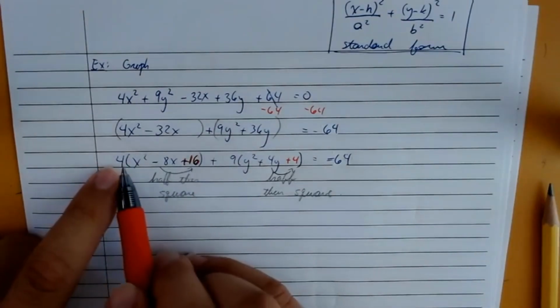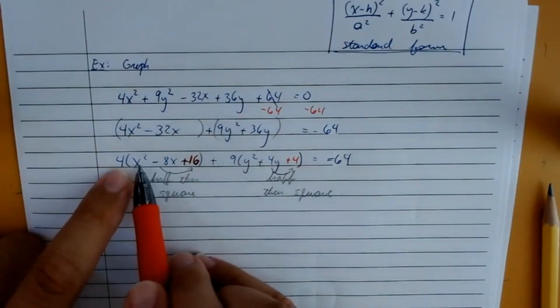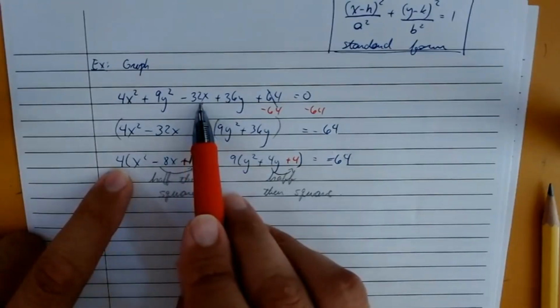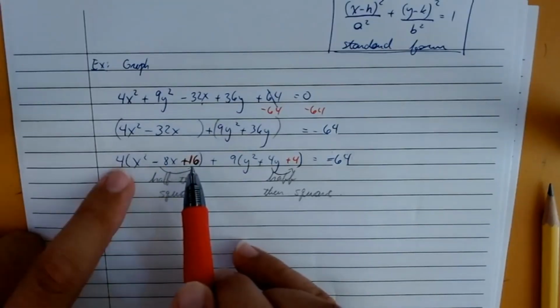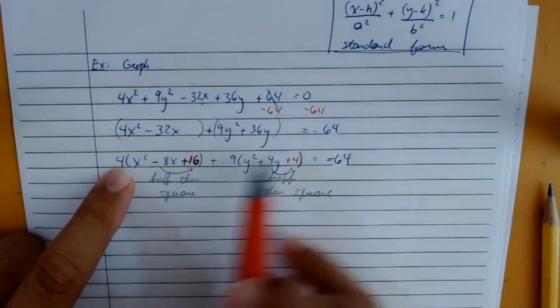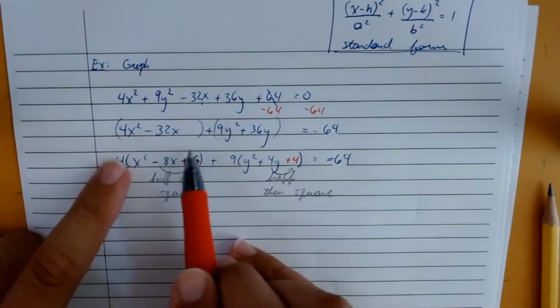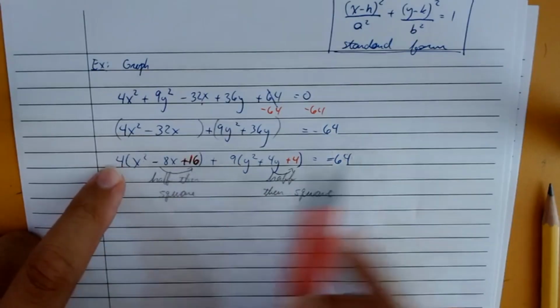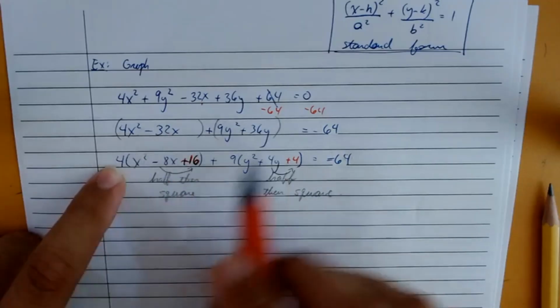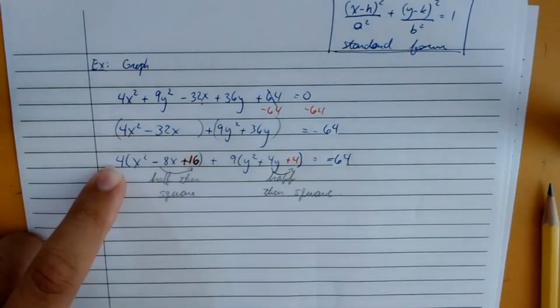So here we say, okay, 4x squared, that's fine, we've got negative 32x, great. But then 4 times 16 is 64. But we don't have a 64 anymore on this side, right, we moved it over there. So here we have an extra 64. We added 64 to this side, which we never did to the other side. Oh, well, then we do it to the other side. With an equation, whatever you do to one side, you do to the other.